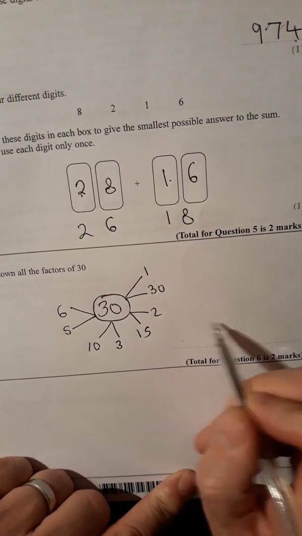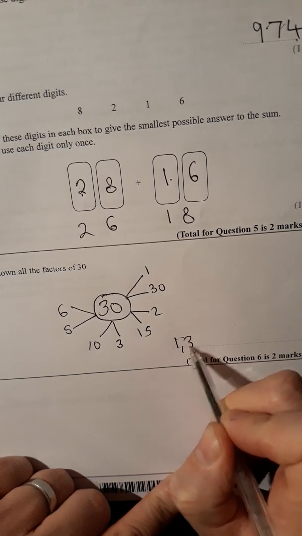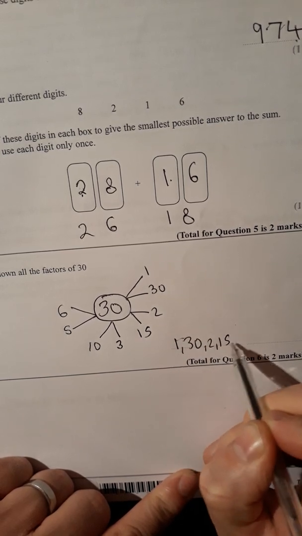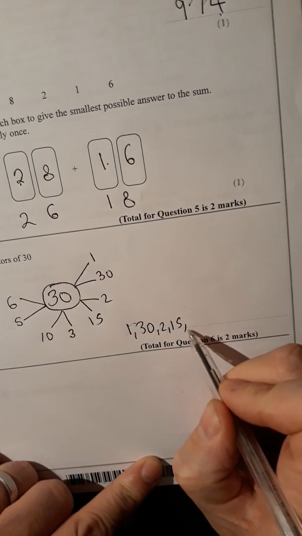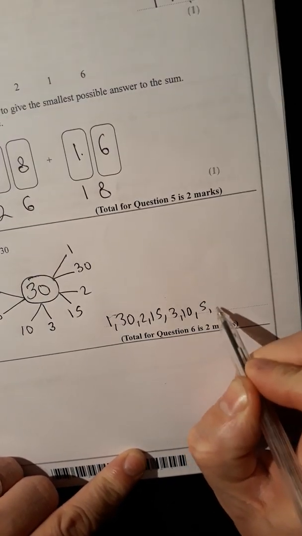The order doesn't really matter. You don't have to write them down in order. You can just write them as 1, 30, 2, 15, 3, 10, 5 and 6.